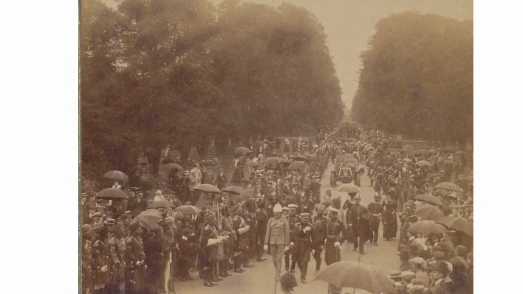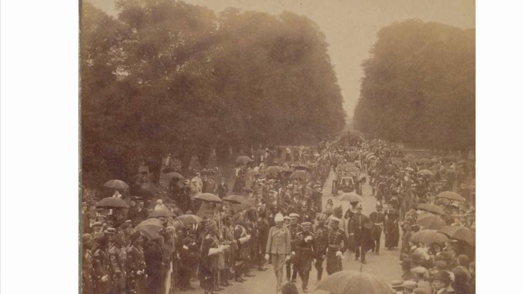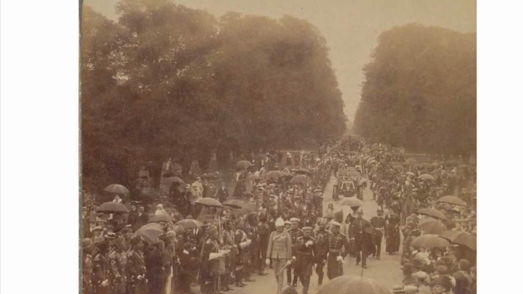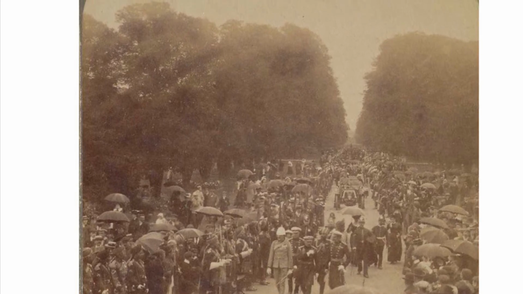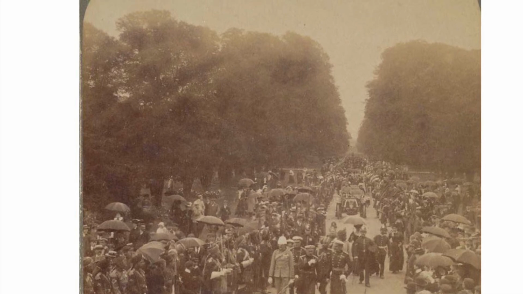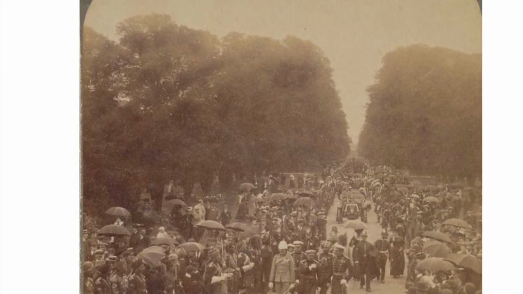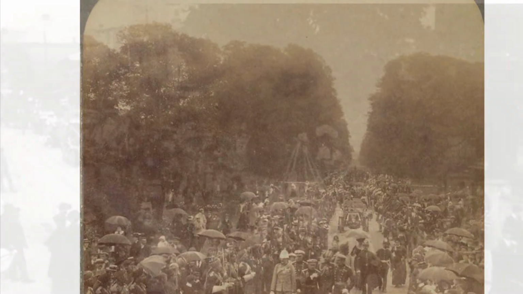Now we have the 1902 coronation of Edward VII. This picture shows the dignitaries parading along Chestnut Avenue in Bushy Park on the way to inspect the troops. At this and other coronations, troops would come from various parts of what was then called the Empire to take part in the coronation ceremonies in London. A number of them were housed in camps in Bushy and Home Parks.